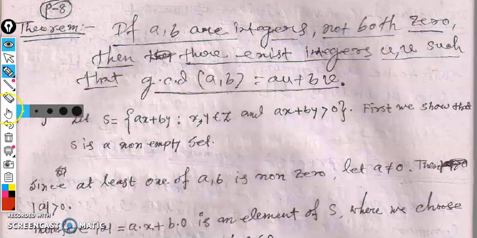What does this theorem say? The theorem says, if a and b are integers, both not zero. It's very important, both not zero. That means it should not happen that you consider two different integers and both of these integers are zero. So you should always consider non-zero integers, at least one non-zero integer.